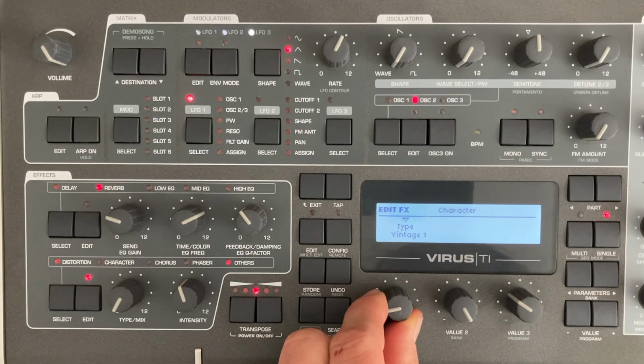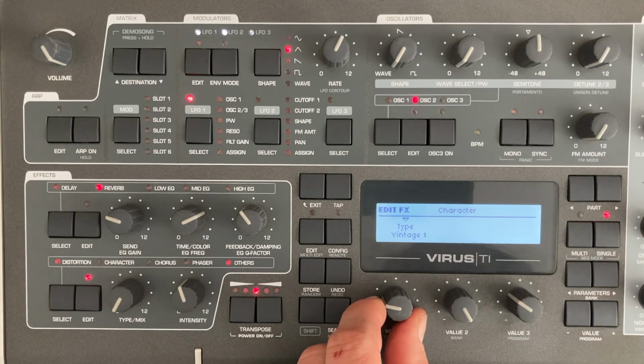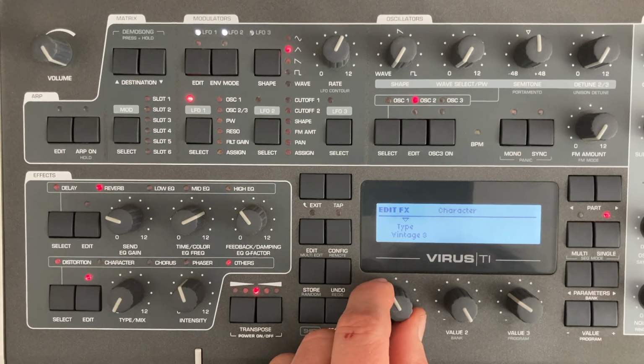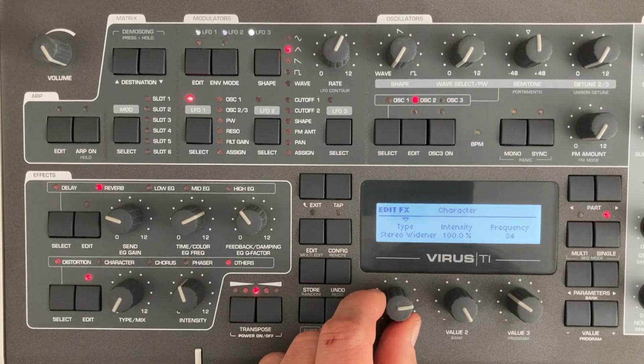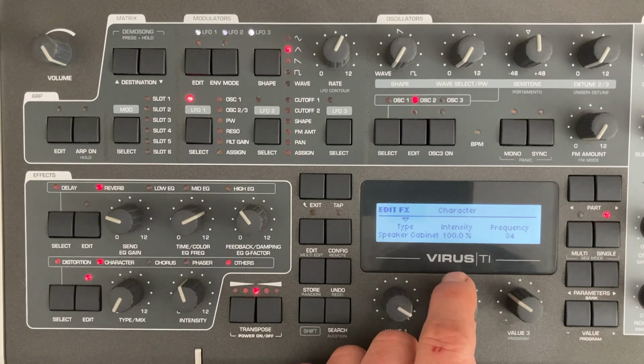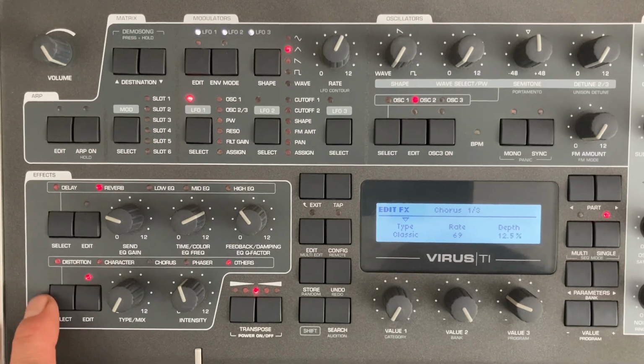The next one, vintage 1, vintage 2. From what I can tell, vintage 1 and vintage 2 are adding some kind of movement to the sound. So some kind of subtle modulation to mimic old-fashioned synthesizers. Vintage 3, pad opener, lead enhancer, bass enhancer, stereo widener, speaker cabinet. I guess they all, in some ways, EQ it in a certain way or add some kind of modulation. Next one is chorus.